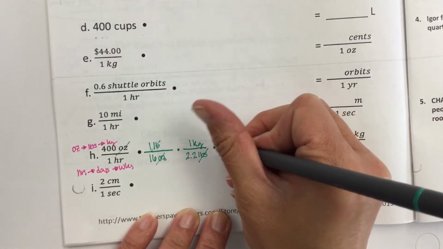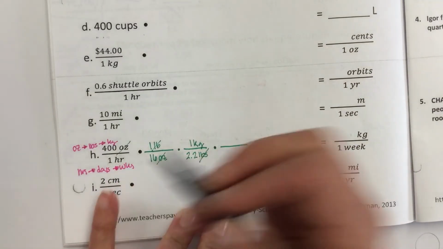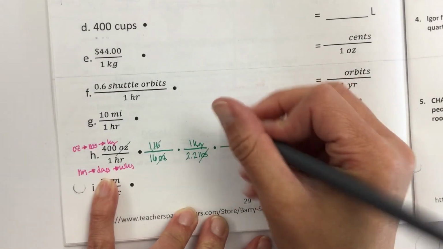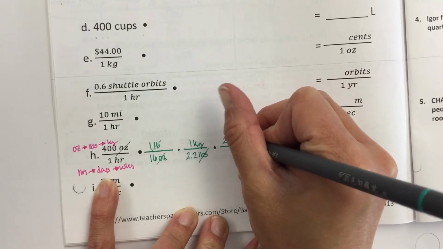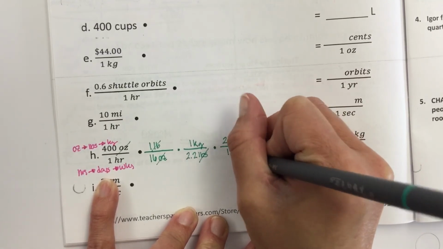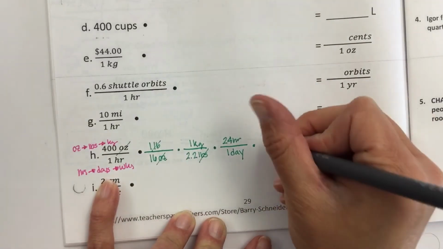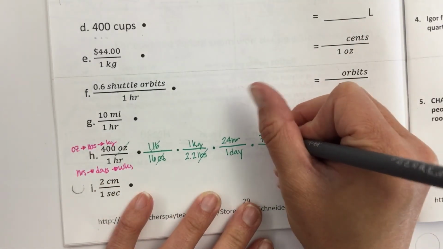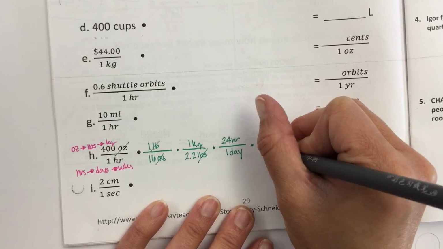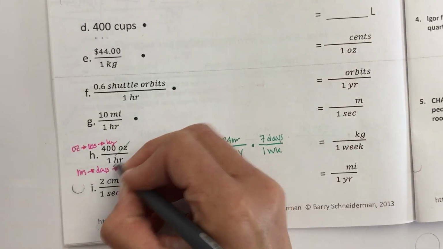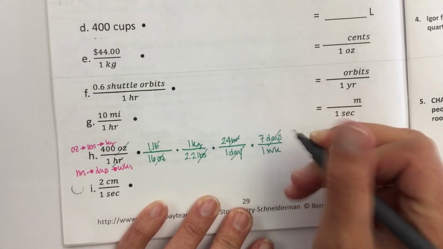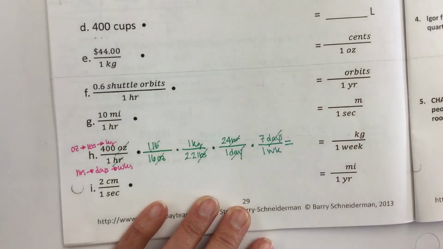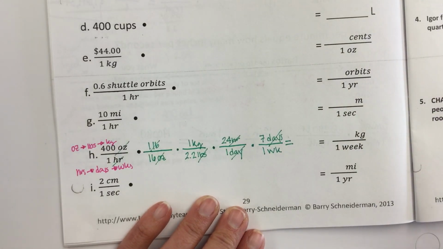Now I'm going to do the bottom conversions. So I have to go from hours to days. How many hours in a day? Yep, there are 24 hours in 1 day. And then days to weeks. How many days in a week? 7 days in 1 week. So hours and hours canceled, days and days canceled. Now you can do the math. Multiply across the top, multiply across the bottom, and divide.